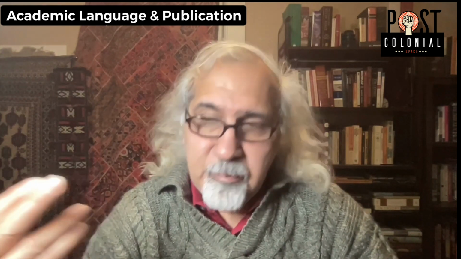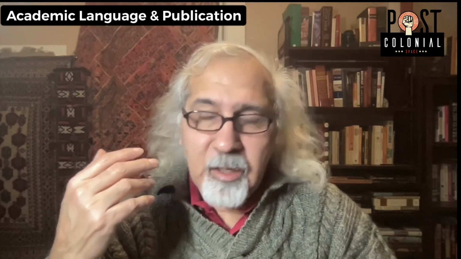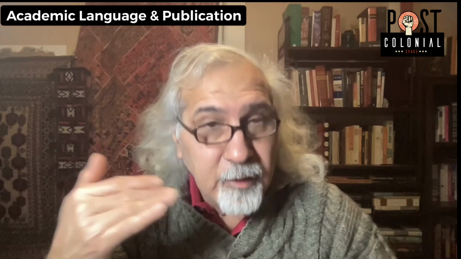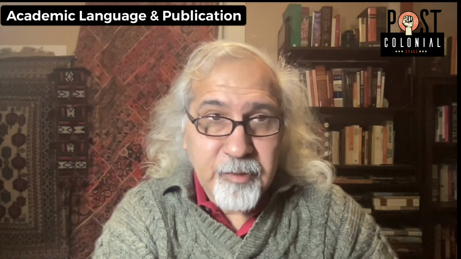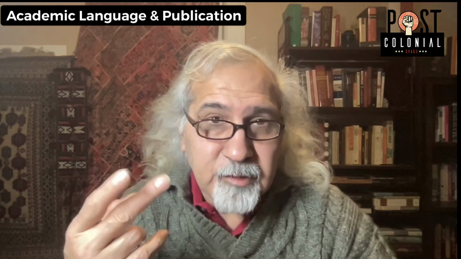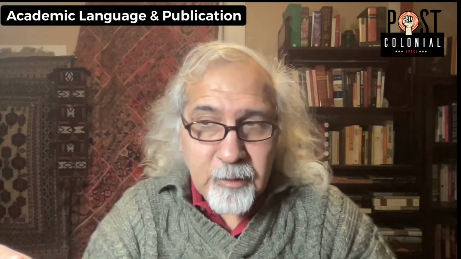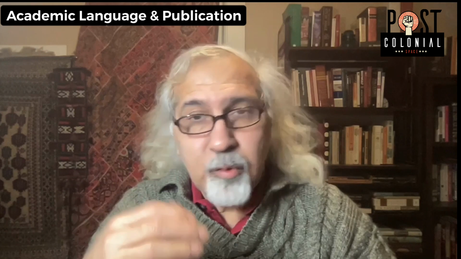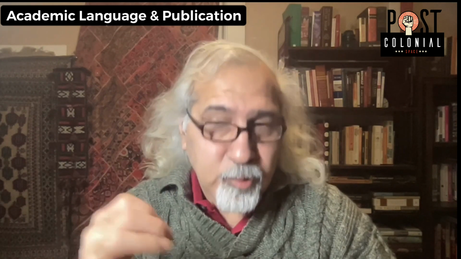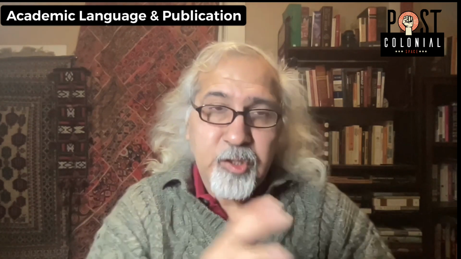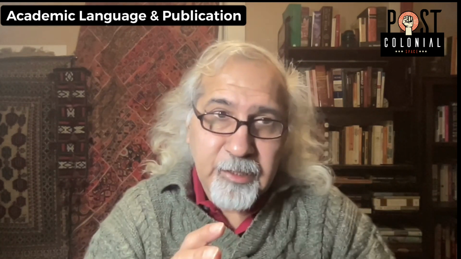You will see that I will say, okay, in this book, I'll be using these three concepts. I'll be using framing. I'll be using ideology. And here is my understanding of ideology. Now, there are two reasons for that. One, as a scholar, you're precisely pointing out to your readers that when you use the term ideology or framing, this is what you mean. This is your understanding of it.